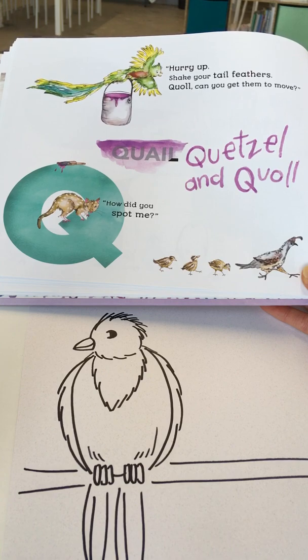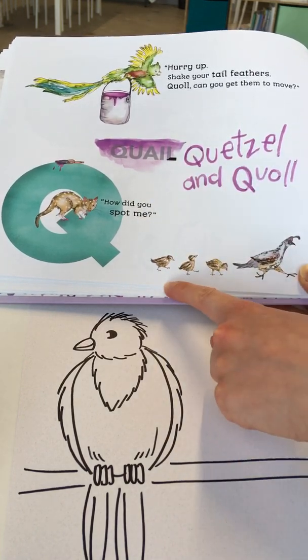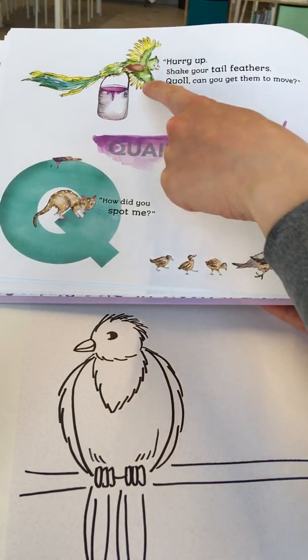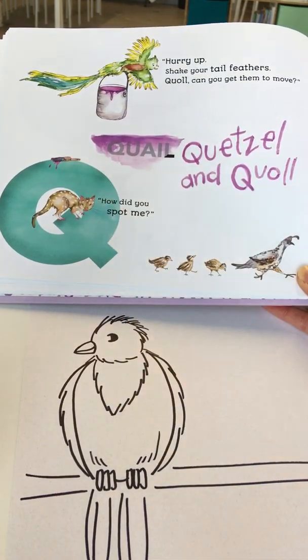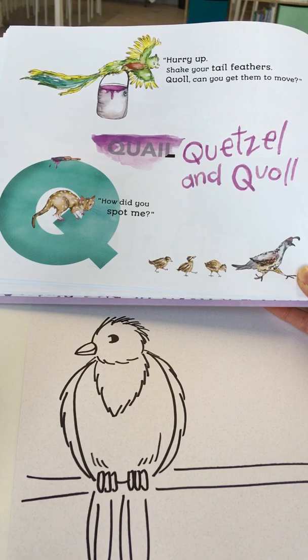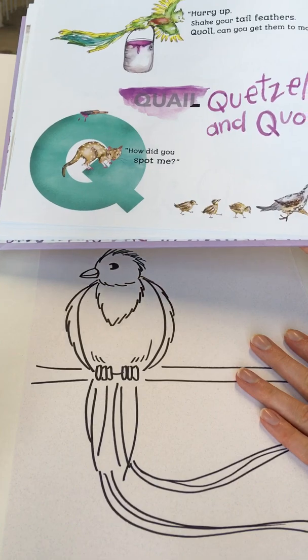Today we're on to letter Q, which stands not for quail, as you might expect down here at the bottom of the page, but for two different animals. We've got a Quetzal up here, which is the bird, and a quoll down here with the letter Q itself. Since we haven't done that many birds yet, I'm going to show you how to draw the Quetzal, which is what I have right here at the bottom of my video.